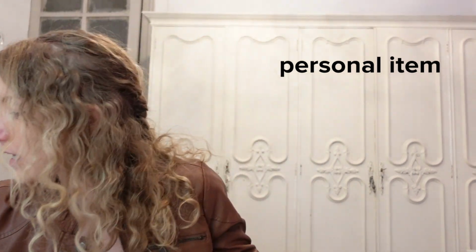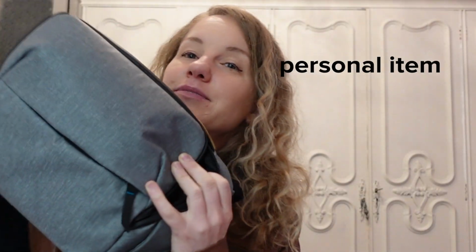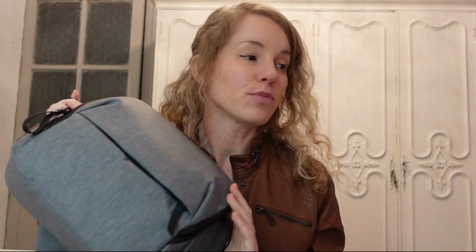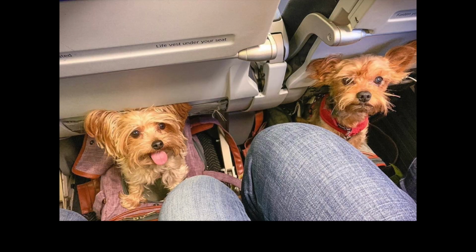If you're flying on a plane, they will have rules on how much you can take. A personal item would be like this camera bag. It's a personal item. I can fit it under the seat in front of me. Okay, so it's not a suitcase. It's like you can bring a purse, a little backpack. Something small is a personal item.